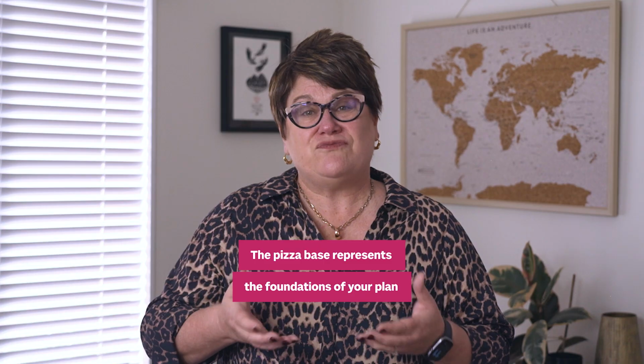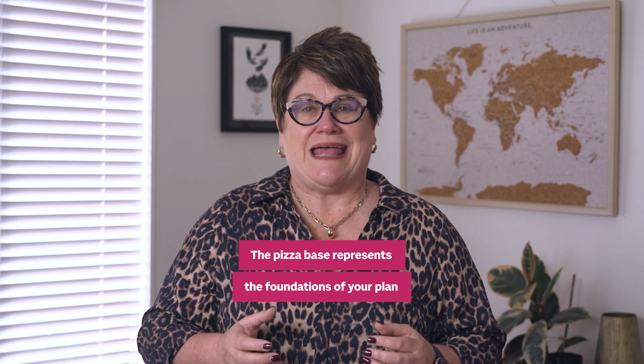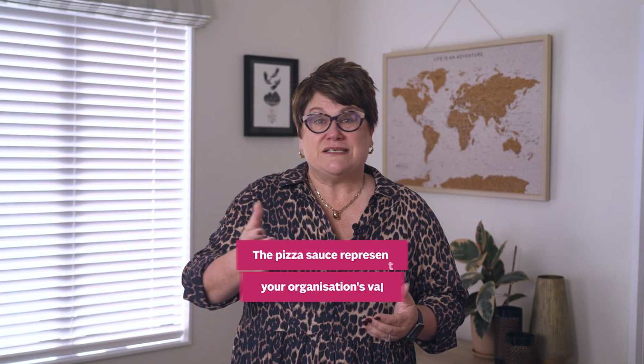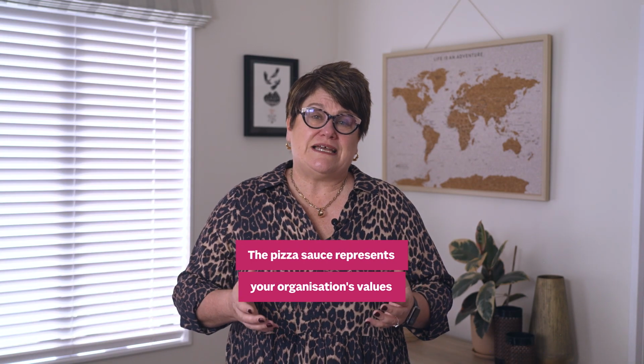So I often explain to groups that strategic planning or a strategic plan is a bit like a pizza. The pizza base represents the foundations of your plan. That represents your vision, your mission, your purpose. It tells the world that you are a pizza. This is what you're all about. The pizza sauce represents your organisation's values. So while there might be lots of pizzas on this planet, the sauce you put on it is your values. It tells people the unique flavour that your organisation brings to the pizza.